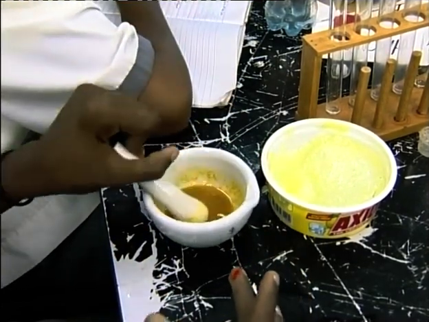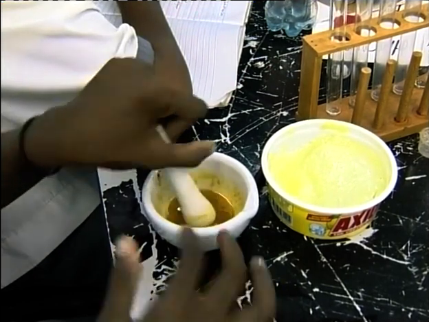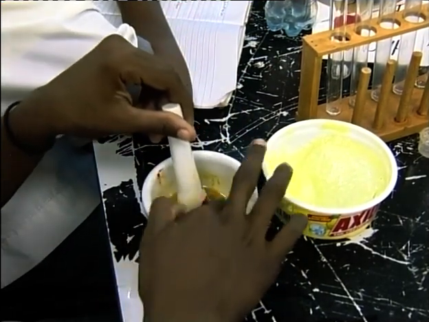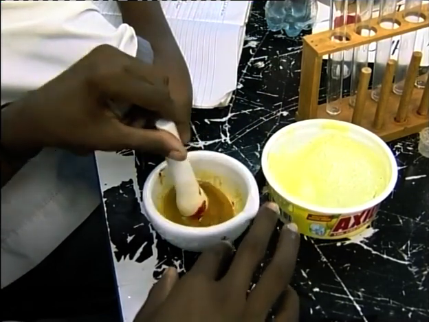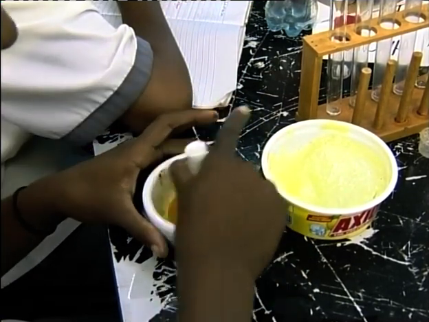Okay. What's the solid there? Okay. You're going to bake some flour, right?